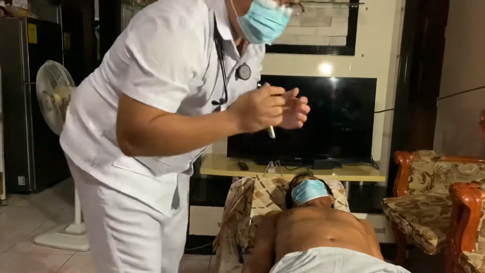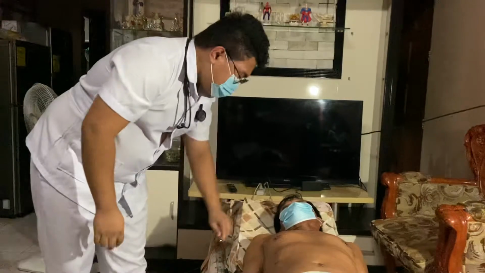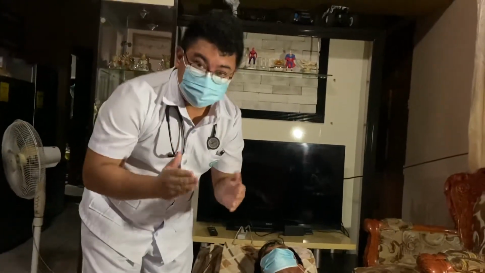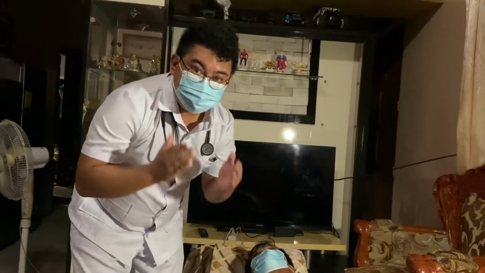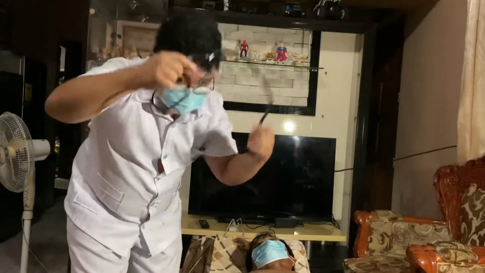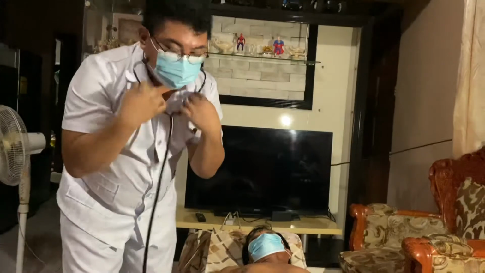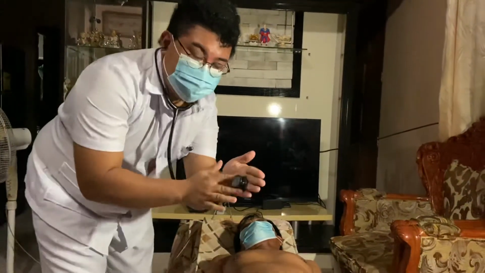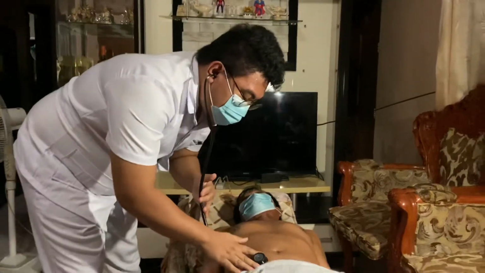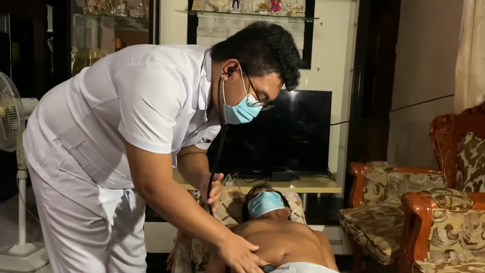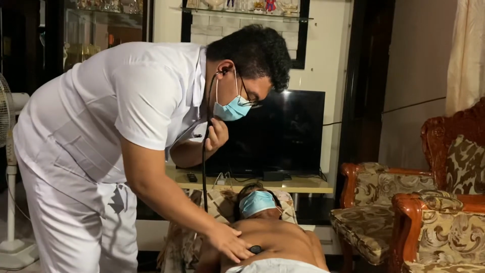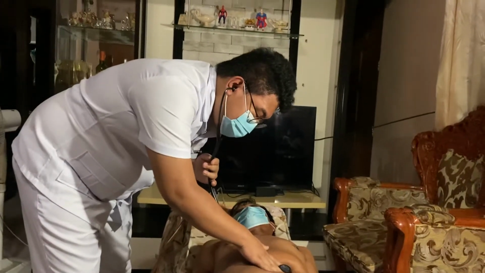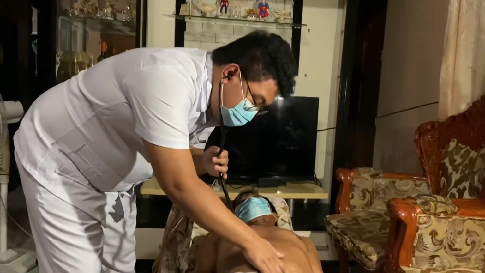So, next thing that I will be doing is auscultation. We do auscultation before palpation because palpation can cause hyperperistalsis and can give us inaccurate sound. We do it 1 minute per quadrant. We rub the diaphragm first. We use the diaphragm because bowel sounds are high-pitched sounds. The normal bowel sounds are 5 to 35 per minute, and the patient has normal bowel sounds.